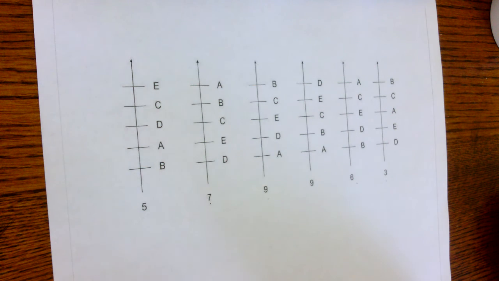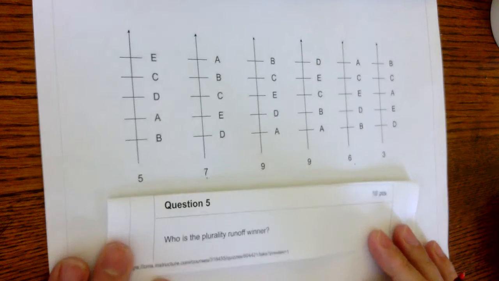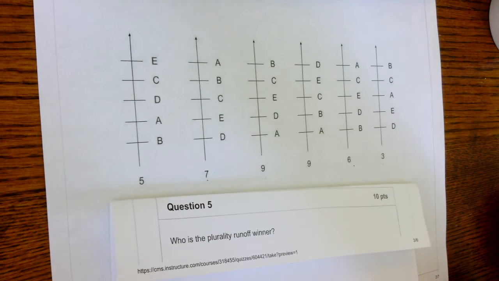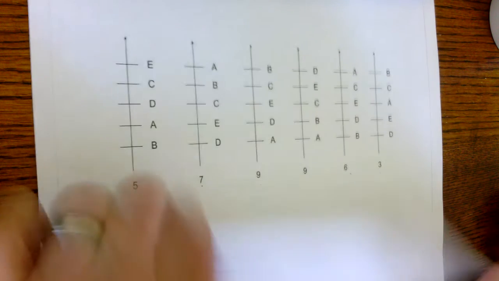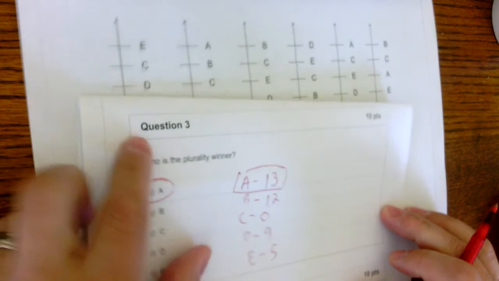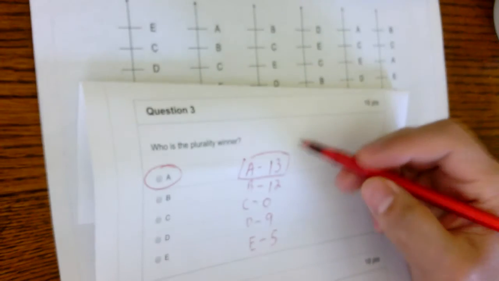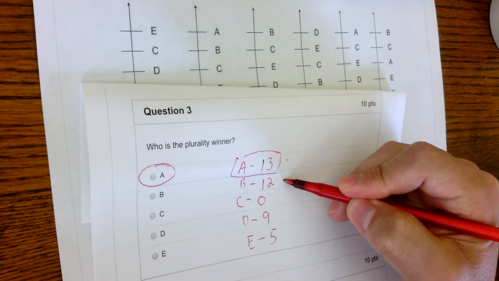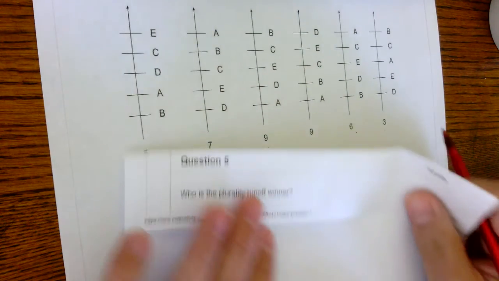Next question asks, who is the plurality runoff? Plurality runoff is based on the 2 with the most first place votes when there's not a majority winner. In this case, A was not a majority winner. So we look back at the plurality, and the two with the most first place votes were A and B. So it's a runoff between A versus B.